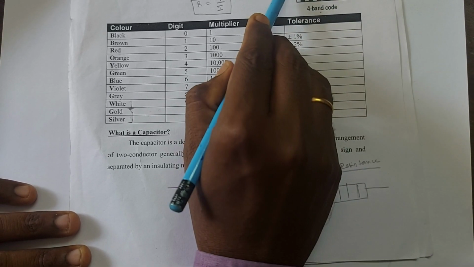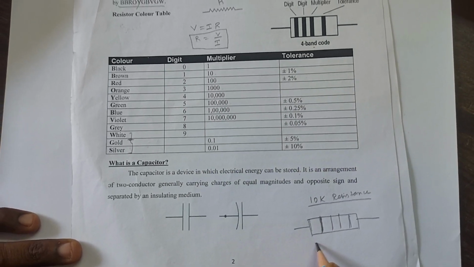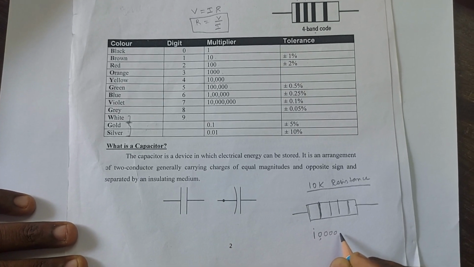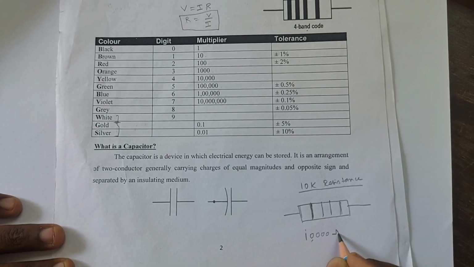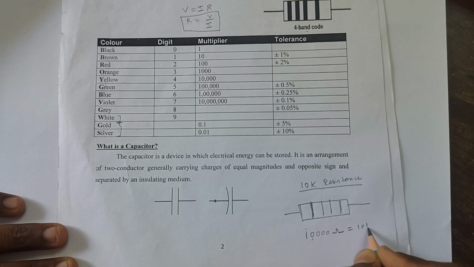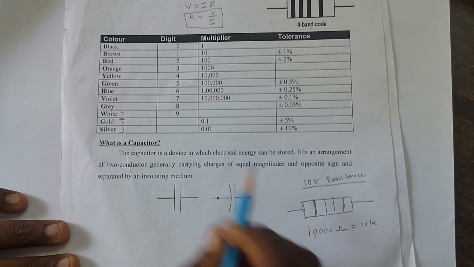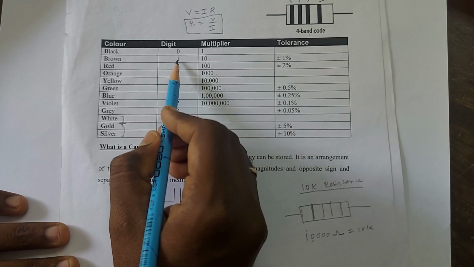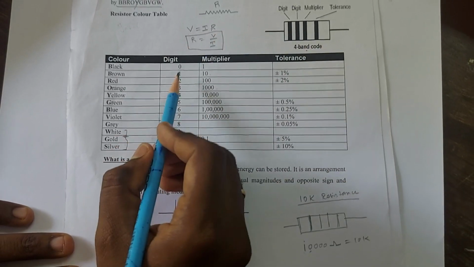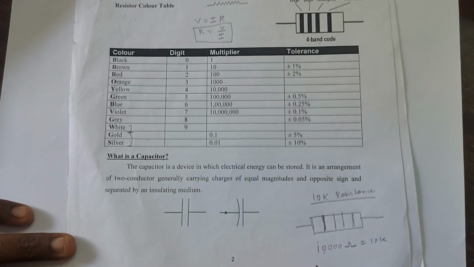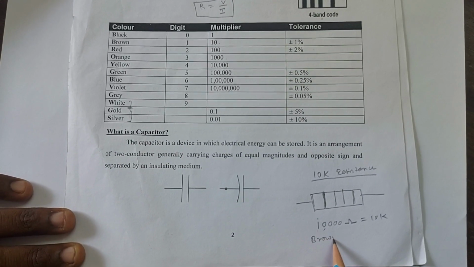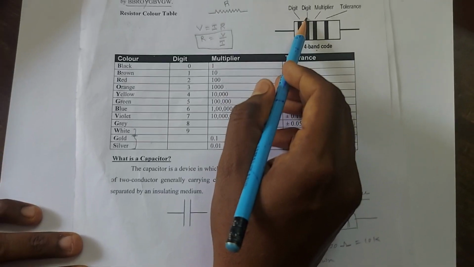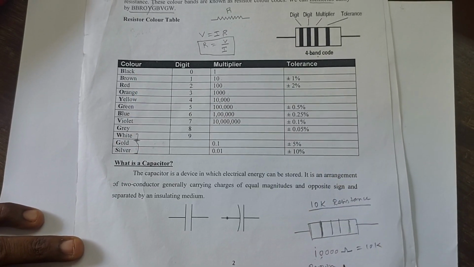First represents the digit. 10K is nothing but 10,000 ohms. 10,000 ohm equals 10K. Here the first value is 1, so the first digit is 1, which is brown. Another is followed by 0, so the digit is 0. Next is black: brown, black.